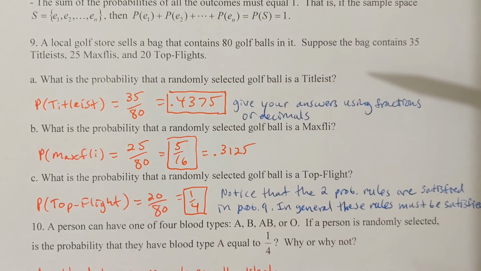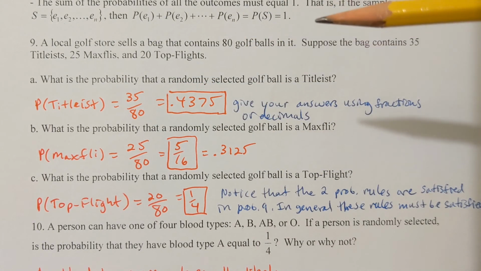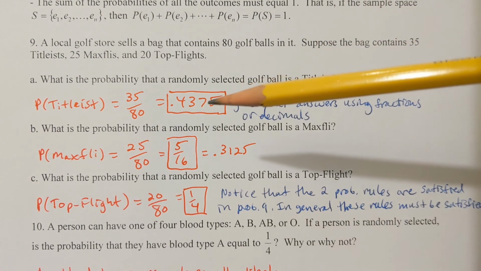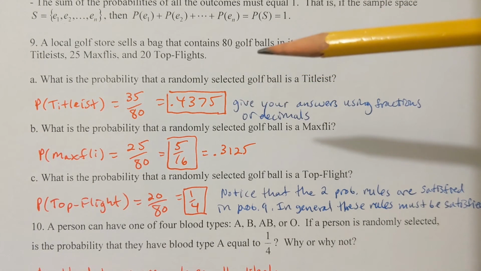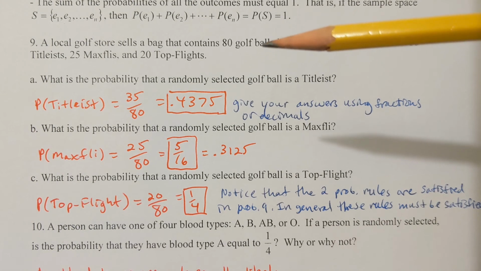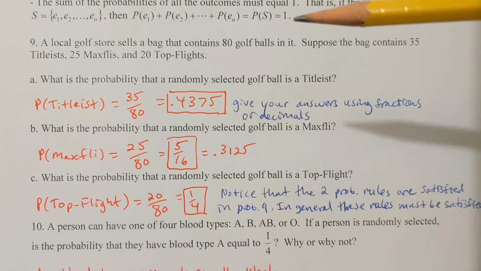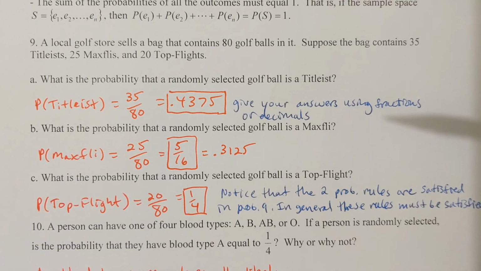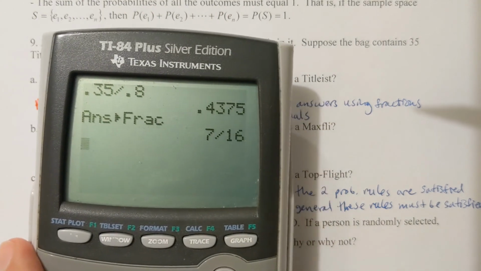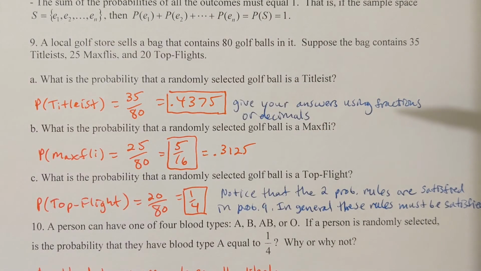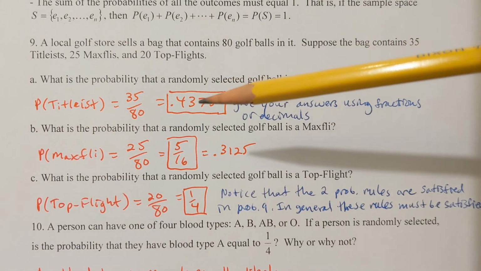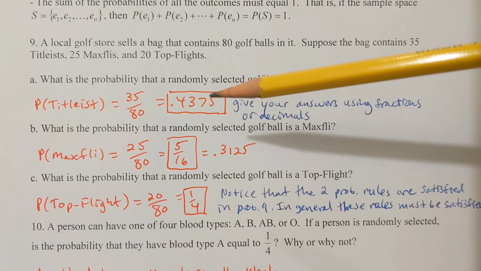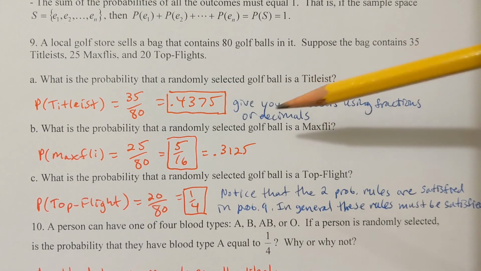So 35 divided by 80 is going to reduce to 7/16, or what would be 0.4375.